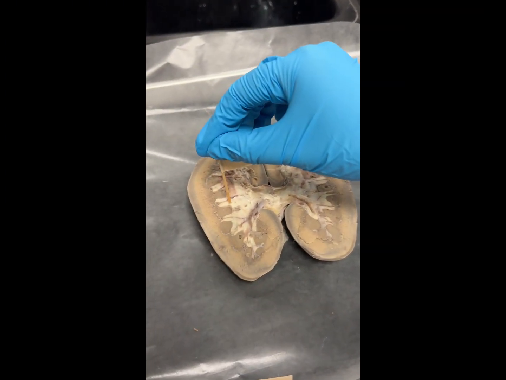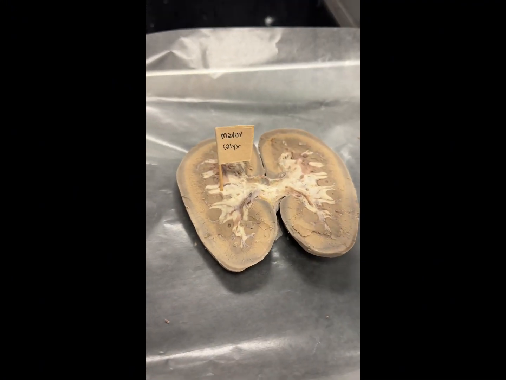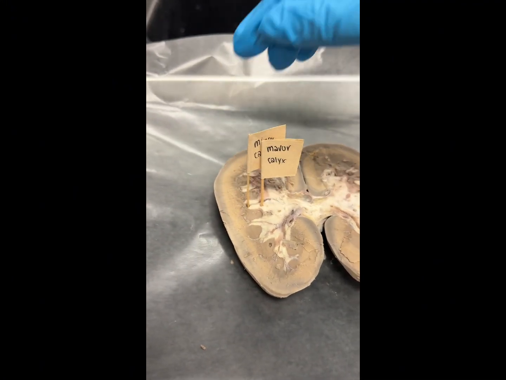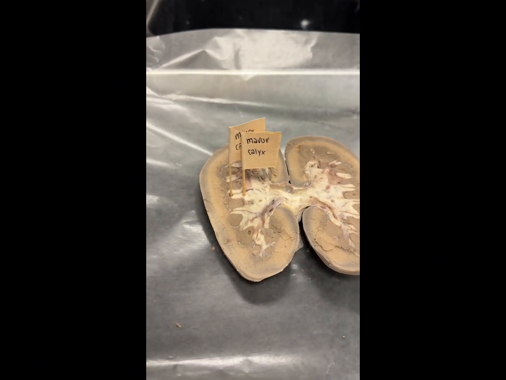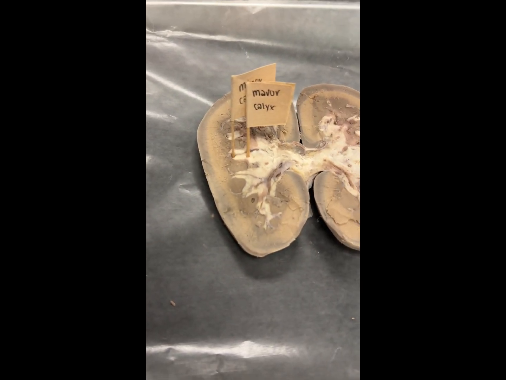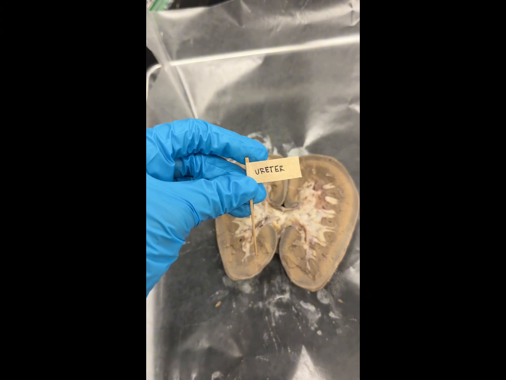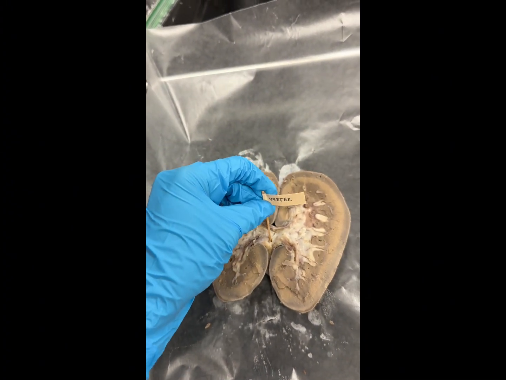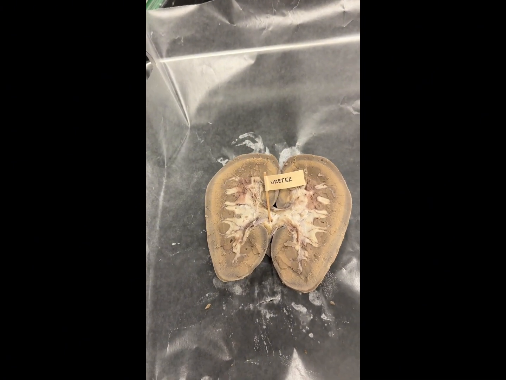So this is where the major calyx is located, and this is where the minor calyx is located. The major calyx works to channel the urine towards the renal pelvis, and the minor calyx is the direct collector of urine. This is the ureter. The ureter carries the urine from the renal pelvis to the bladder.